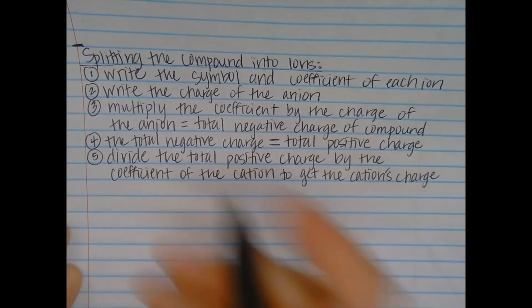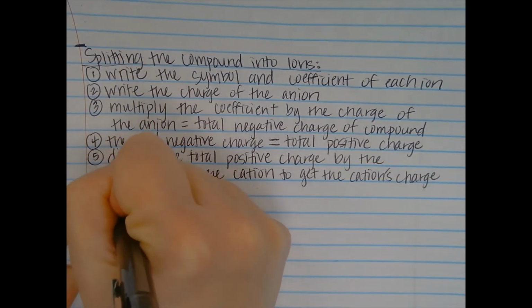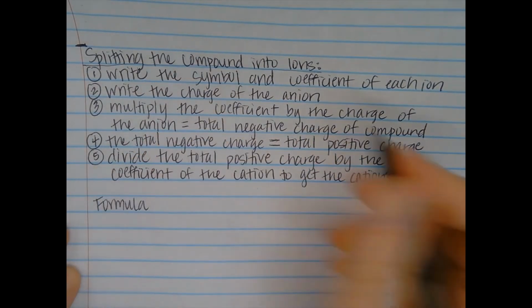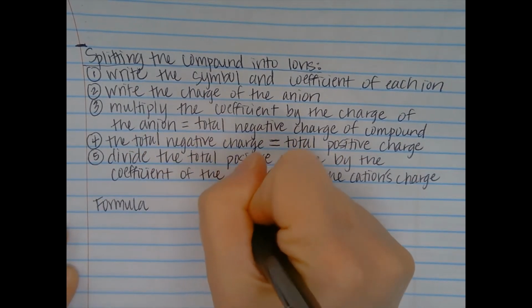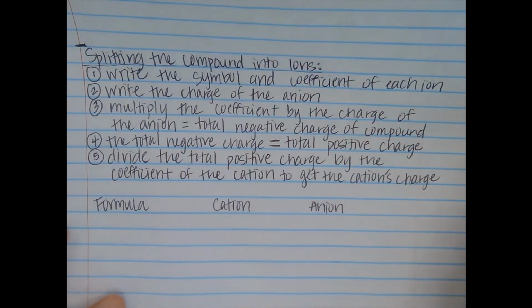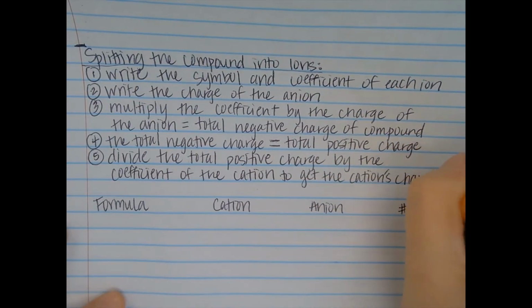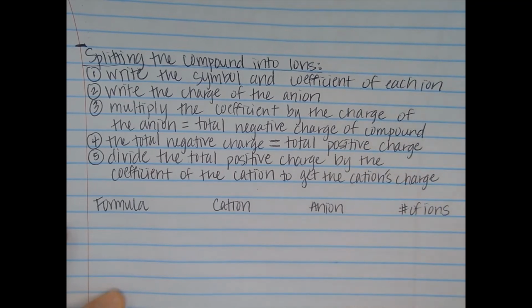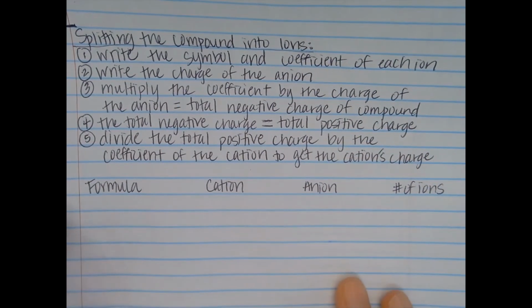Okay, let's start with making a table. So we have the formula, cation, anion, and our total number of ions. And we're going to make a table.